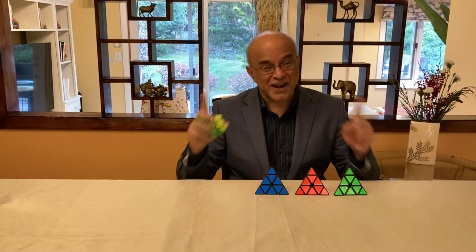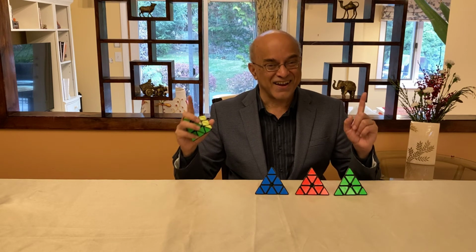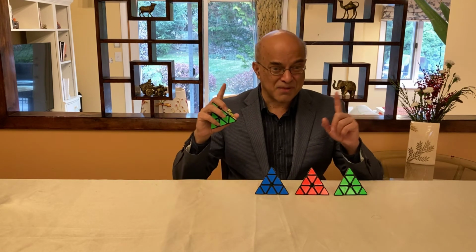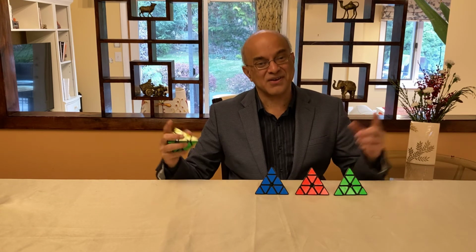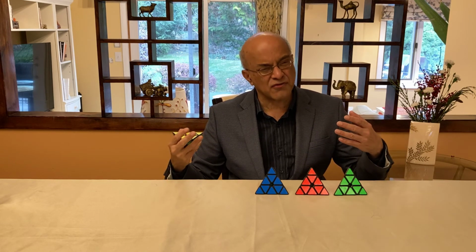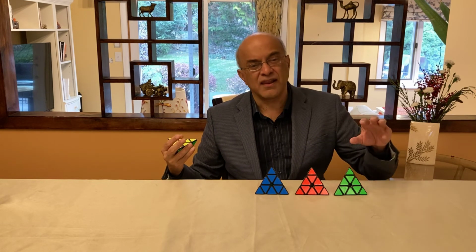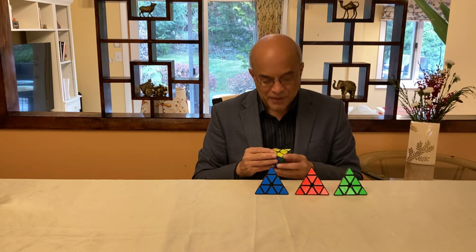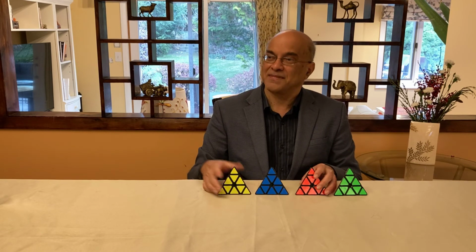So 1 + 1 is not 2. It's certainly not 1 against 1. 1 + 1 is probably 4, because they fill each other's weaknesses, so the total whole is greater than the parts. So that's what I would say.